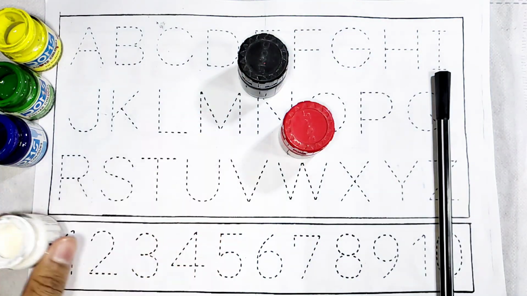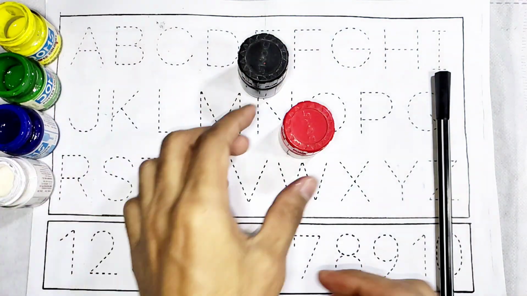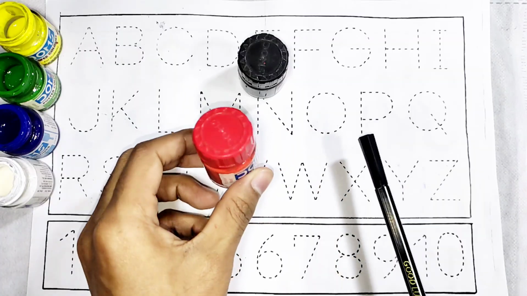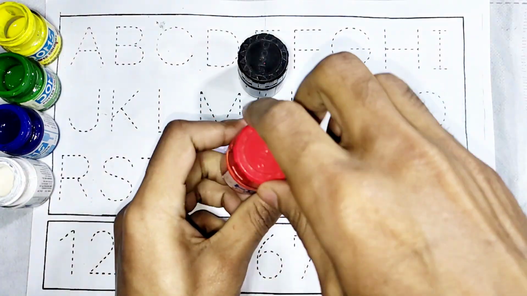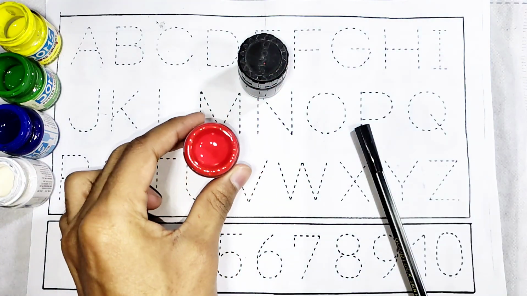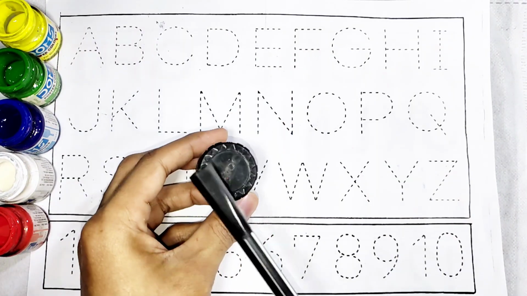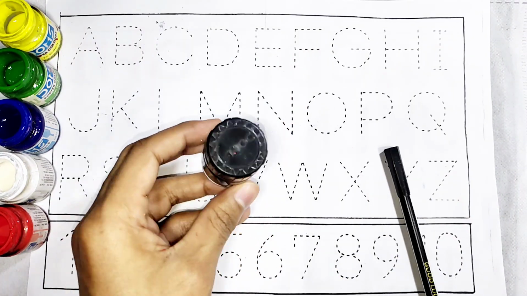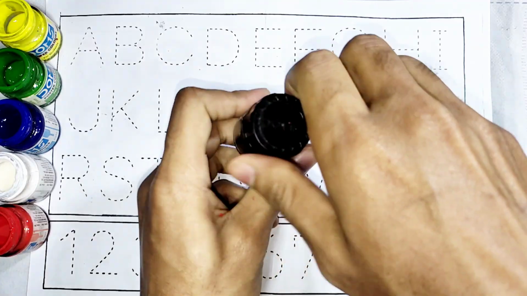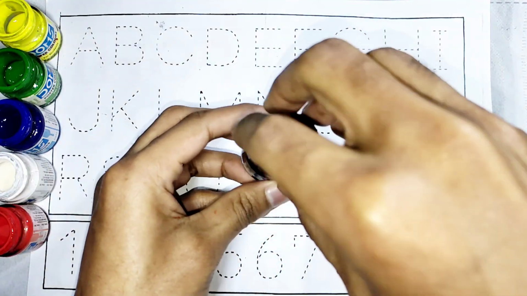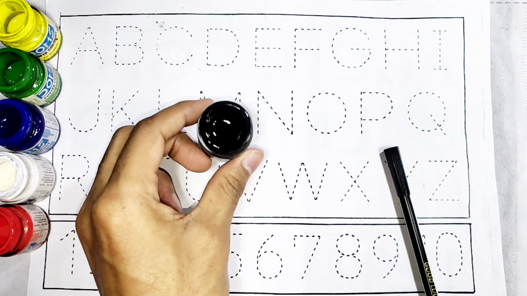White color. The next one is red. Now we are opening the color of red. The next one is black color. The color of black.